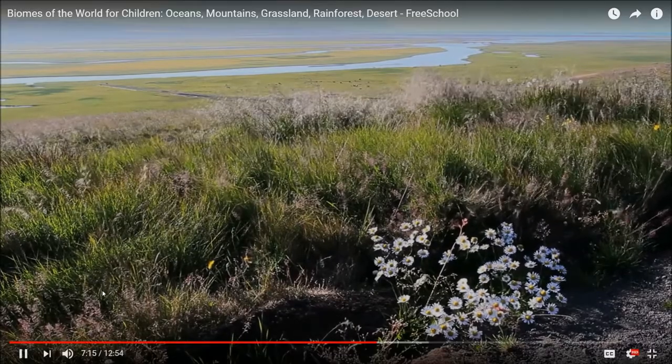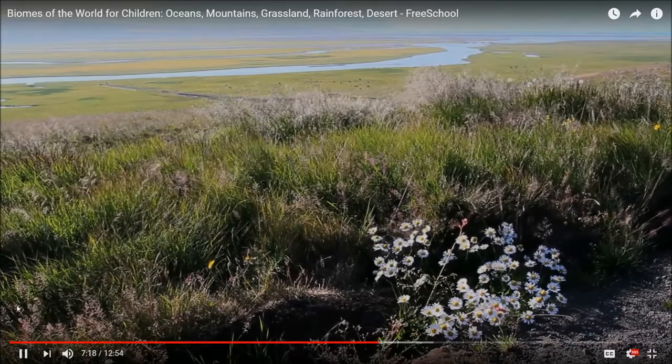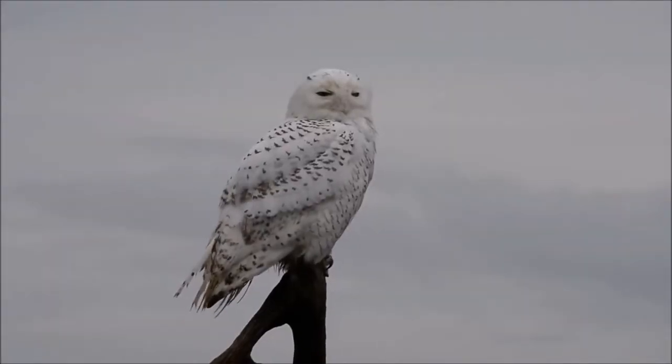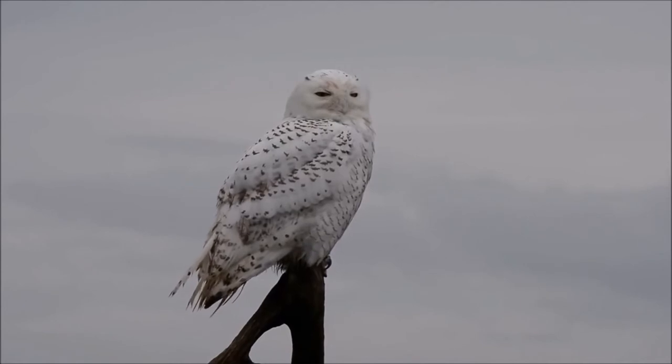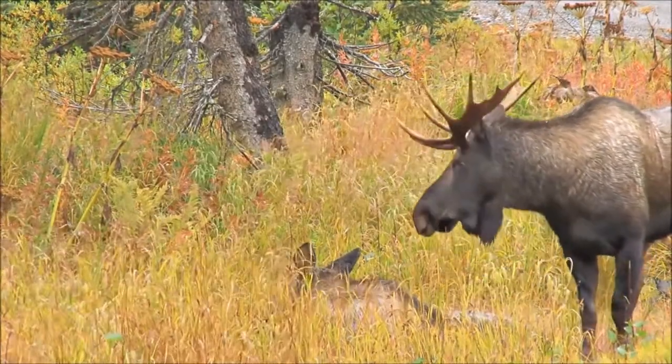There are still animals to be found in the tundra. Arctic foxes and hares, snowy owls, muskox, and caribou are just some of the animals that live there.